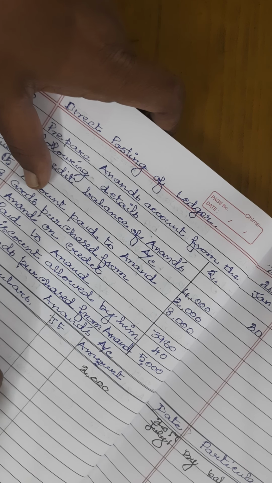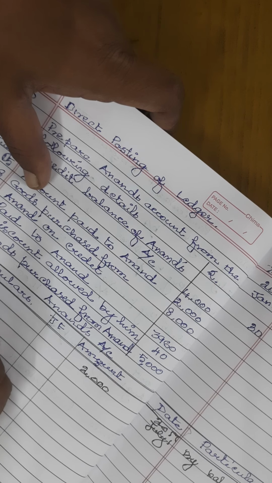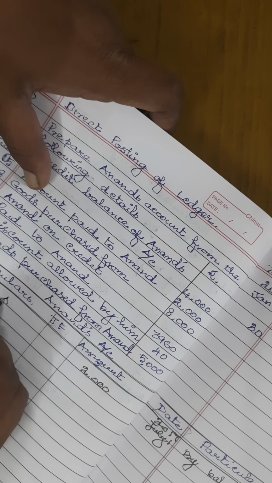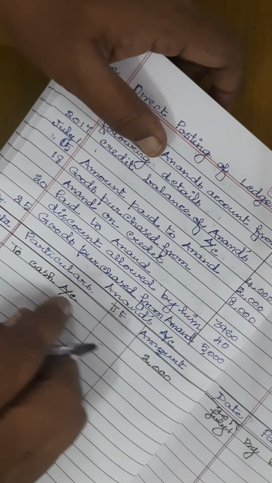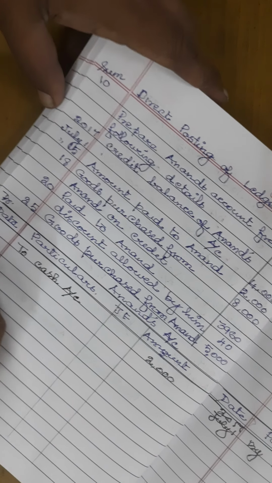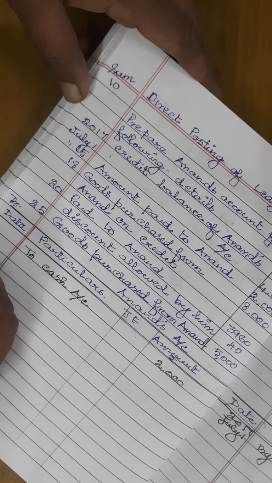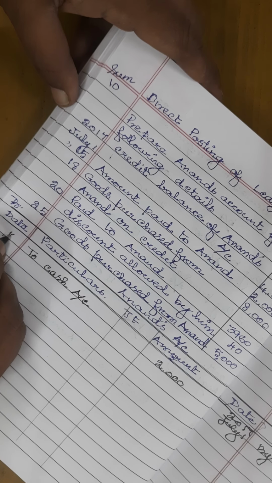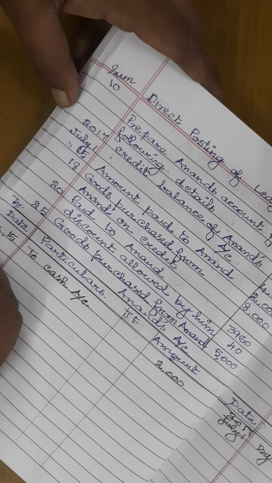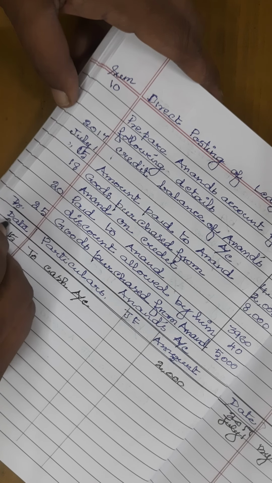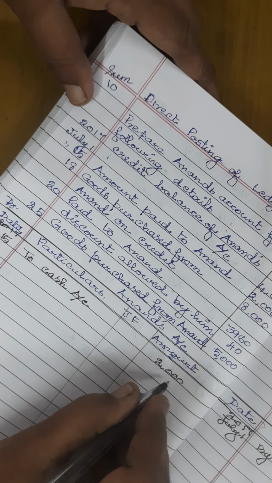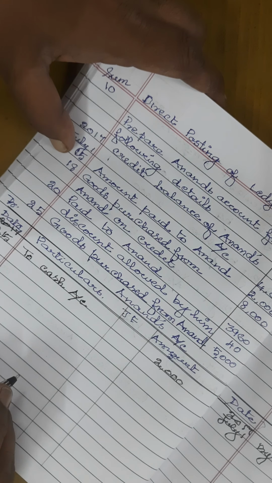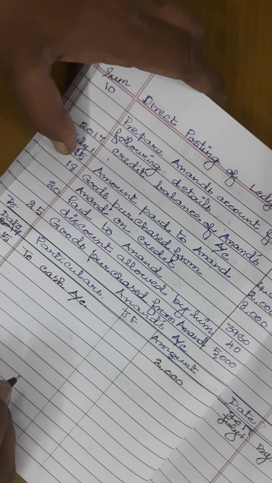We are going to record the reason here. Why are we debiting Anand? Because cash has gone out of the business. This date is 15th July, so I am writing July 15. You can write the year 2017 also. How much have we paid? 2,000 rupees.